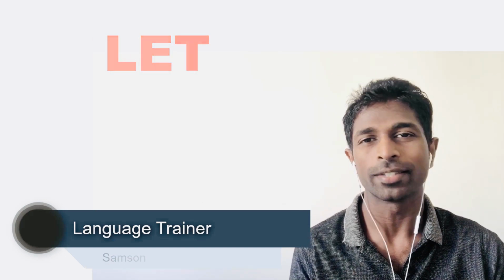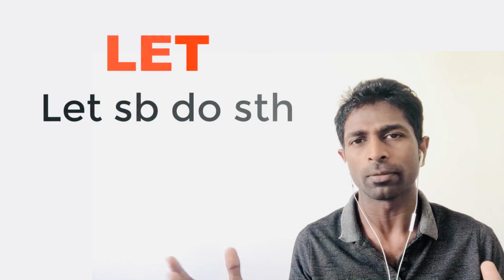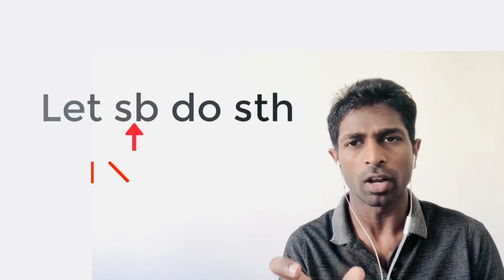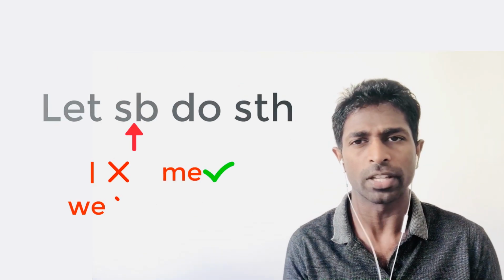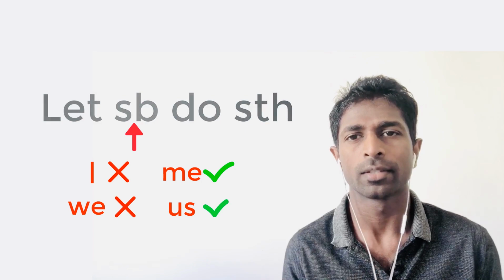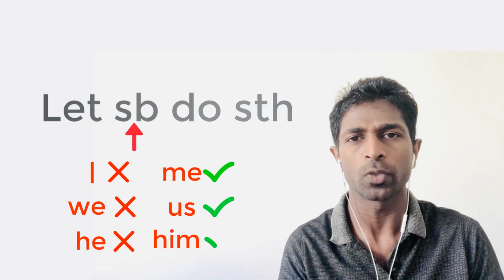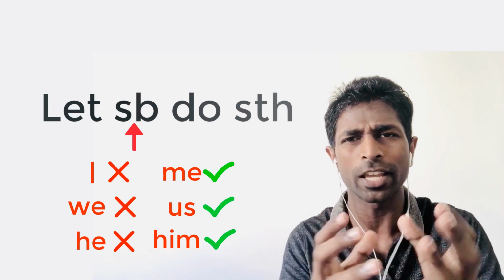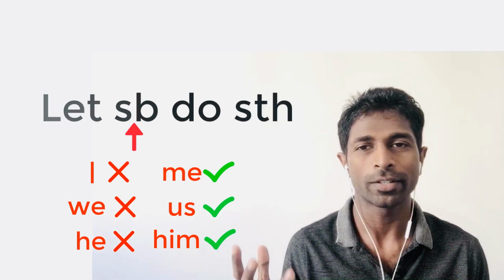Let's take a look at 4 different situations where we use the word let in a sentence. Before getting started, we need to be clear about the structure. The structure is let somebody do something. Here somebody is not I, it is me. It is not we, it is us. It is not he, it is him. So we use the object pronouns after the word let. Let him go. Alright? So where do we use this word?